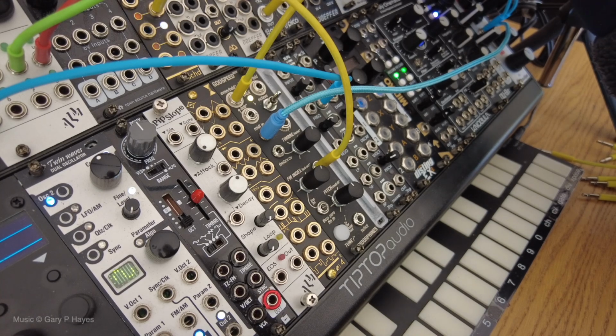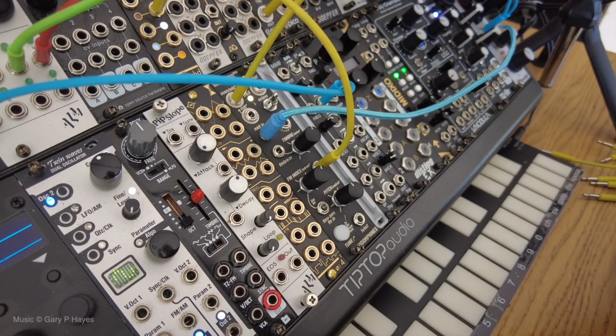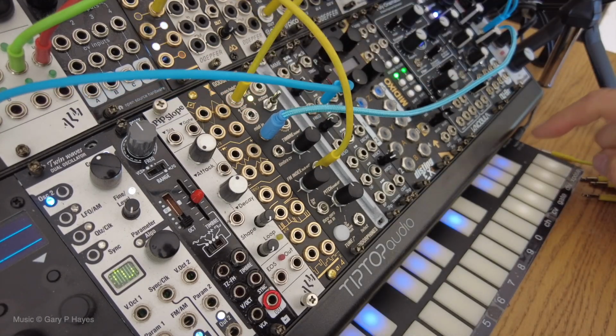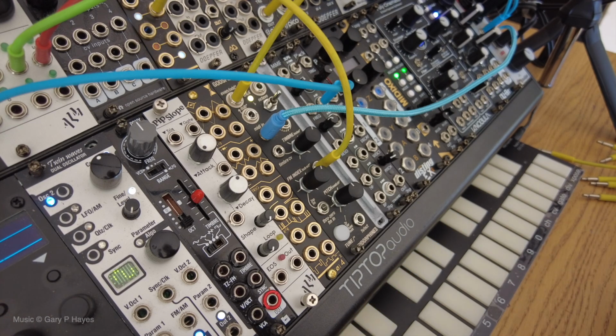Probably a bit too much effects there. Really drop the octave. And I'll play the drone manually. I'll stop the keyboard.